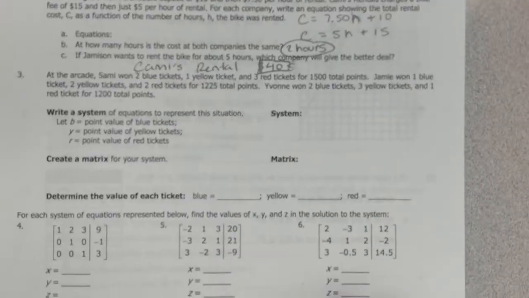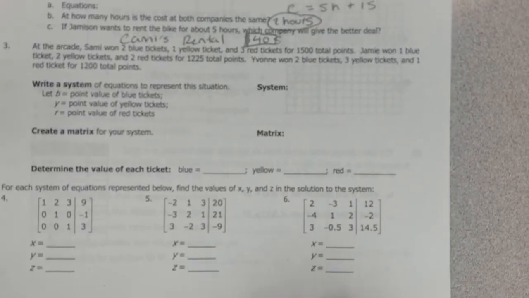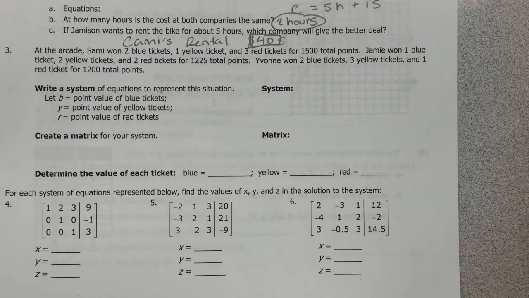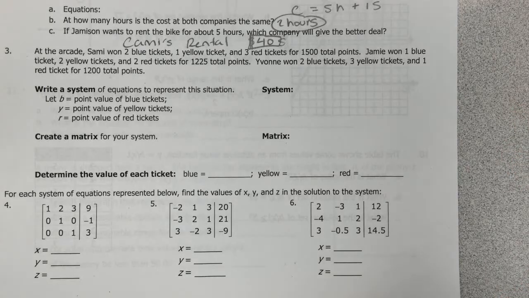Alright, then for number 3, at the arcade, Sammy won 2 blue tickets, 1 yellow ticket, 3 red tickets for 1,500 total points. Jamie won 1 blue ticket, 2 yellow, 2 red for 1,225 total points. The last person, 2 blue, 3 yellow, 1 red for 1,200 points. Alright, so we're going to create a system, then make a matrix, then solve the matrix. So write a system of equations to represent the situation.